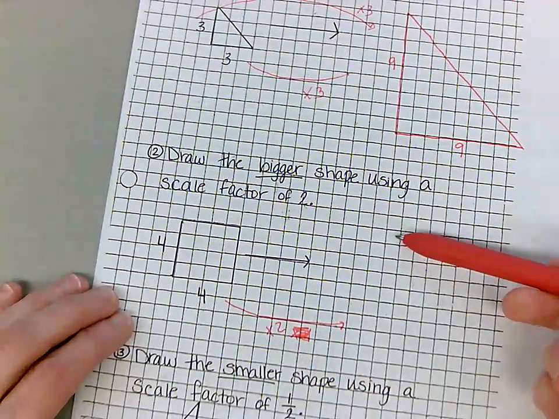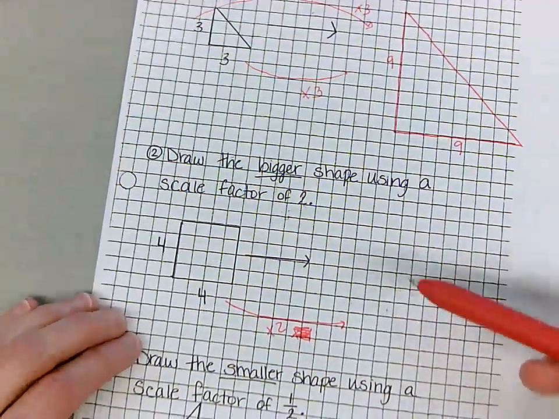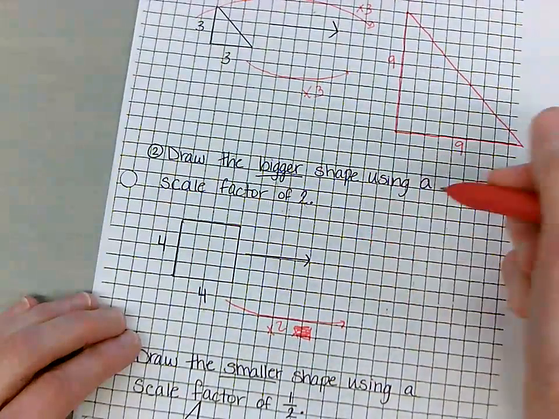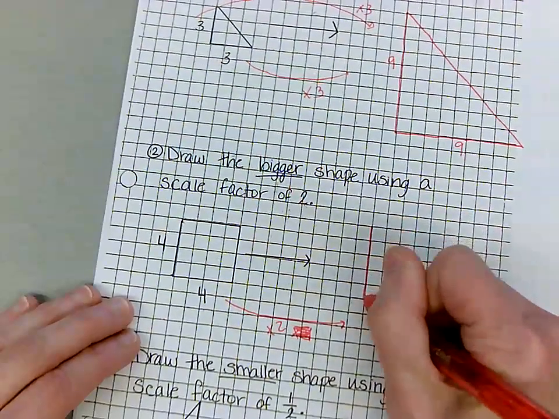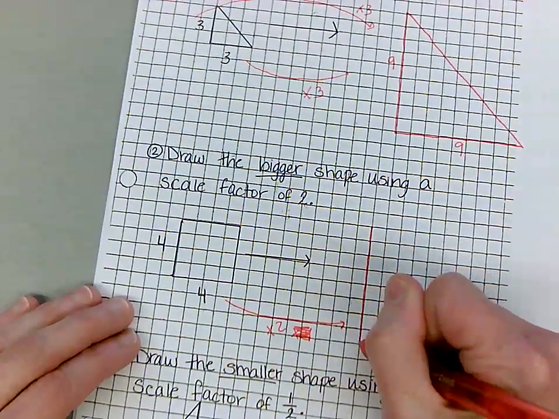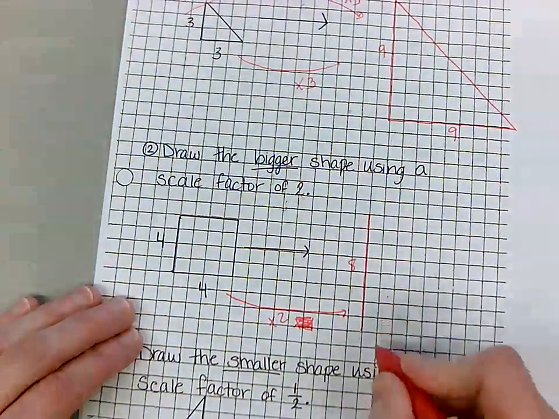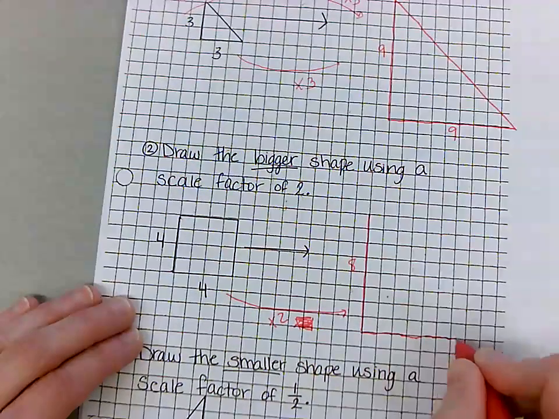So now we're going to count 8 squares, 8 grids to get that length on each of the sides. I'm going to start by coming over here a little bit. 1, 2, 3, 4, 5, 6, 7, 8. There's my 8 grids there. 1, 2, 3, 4, 5, 6, 7, 8.